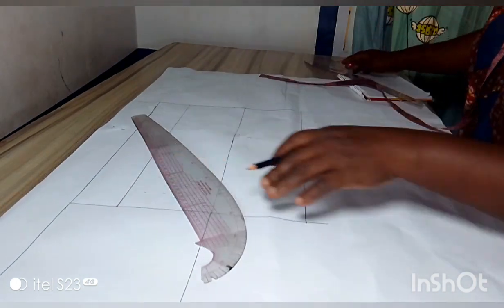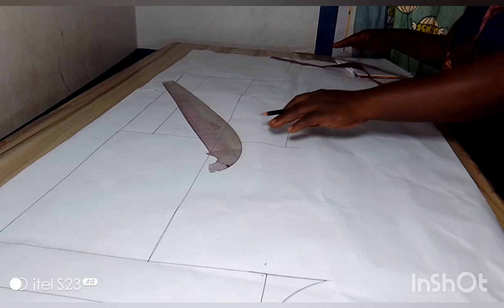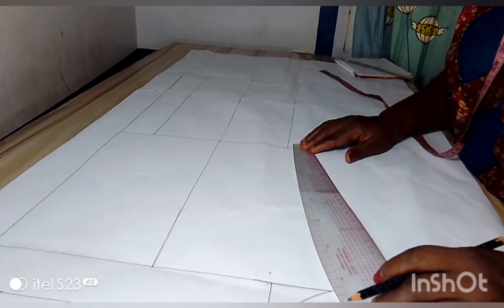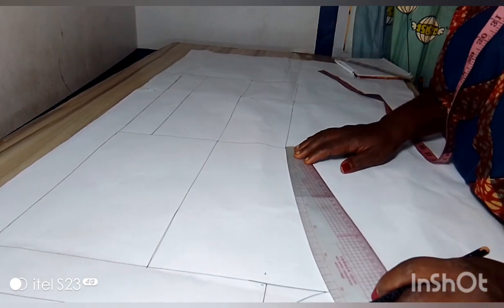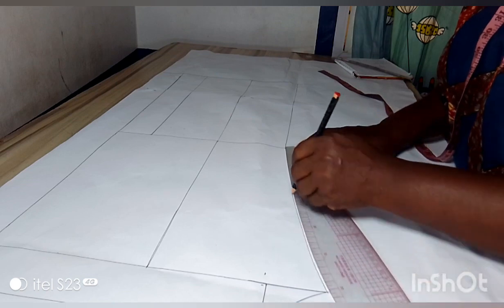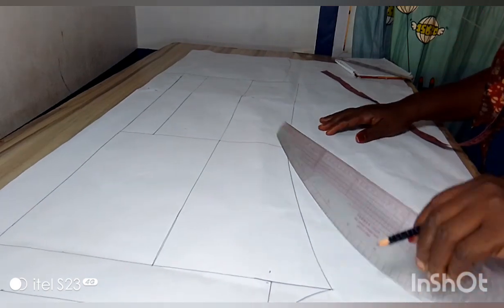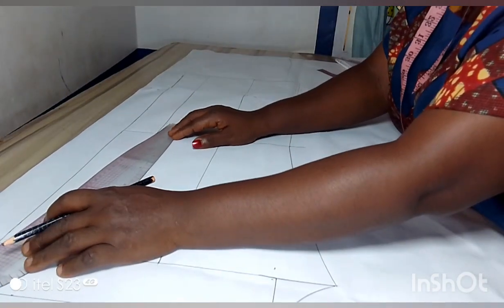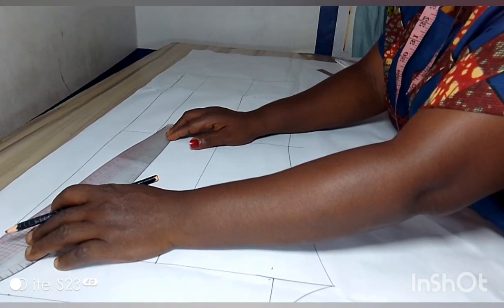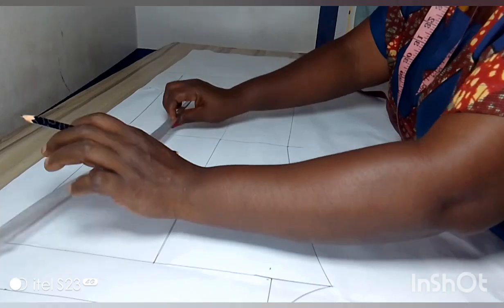So then you are going to connect straight up here. From here, just connect like so. Then you do the same thing here. Do the same thing here.